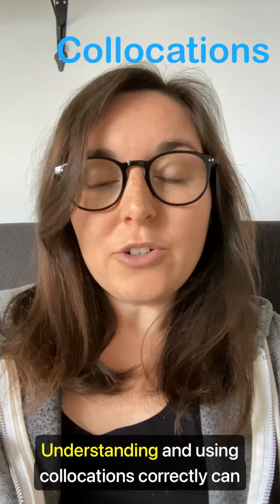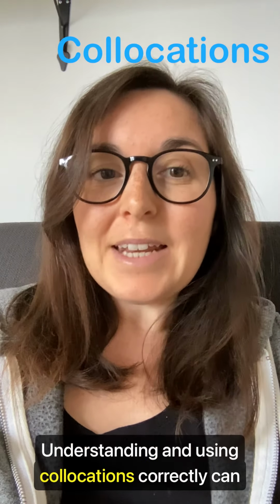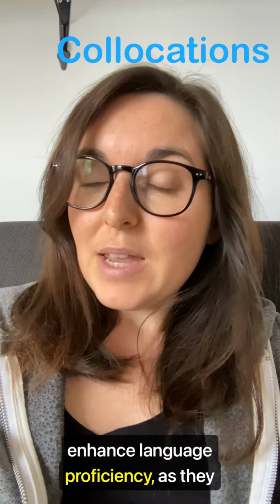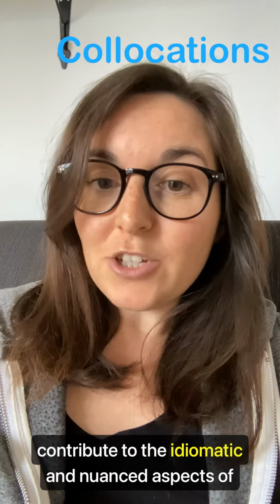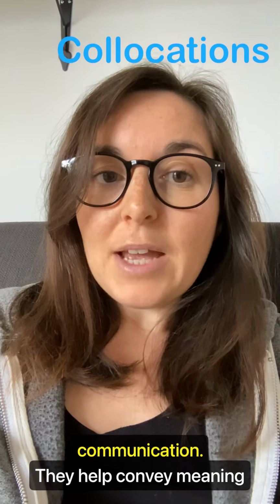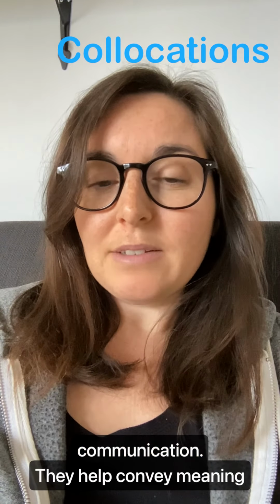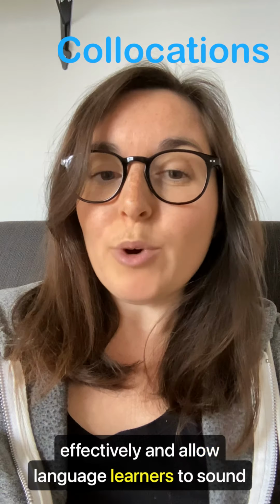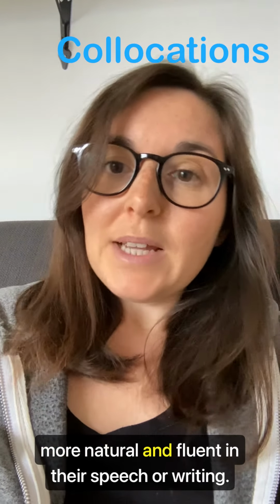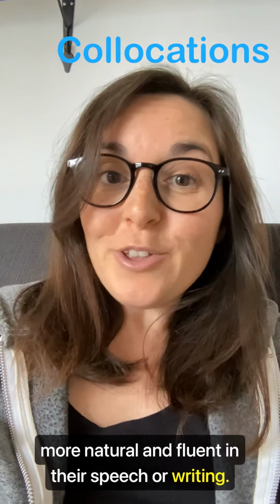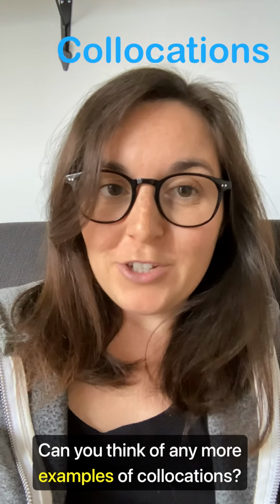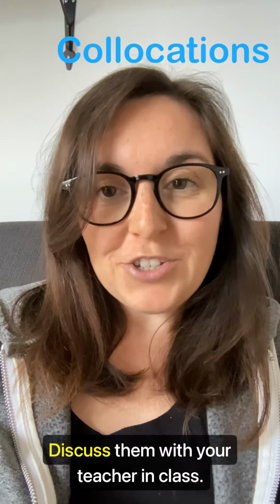Understanding and using collocations correctly can enhance language proficiency as they contribute to the idiomatic and nuanced aspects of communication. They help convey meaning effectively and allow language learners to sound more natural and fluent in their speech or writing. So can you think of any more examples of collocations? Discuss them with your teacher in class.